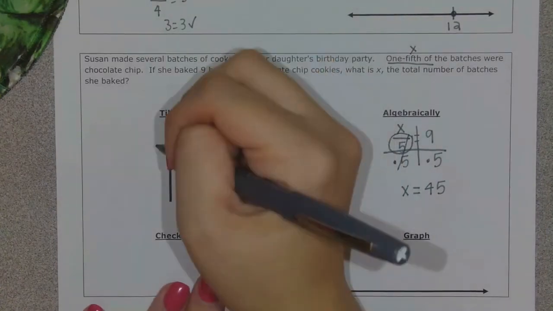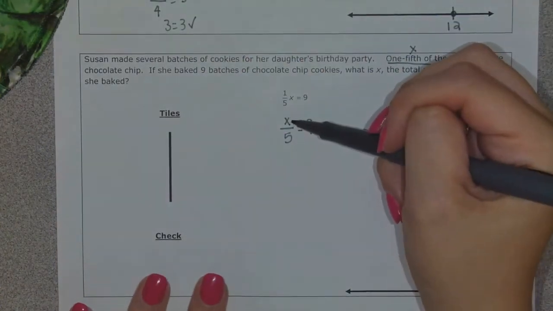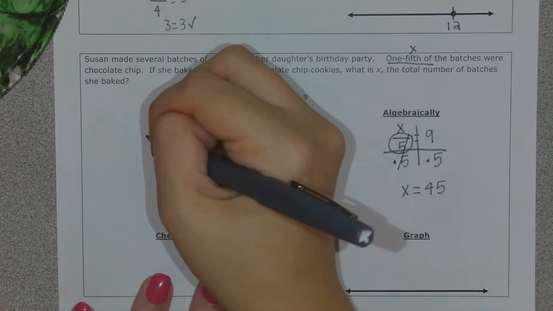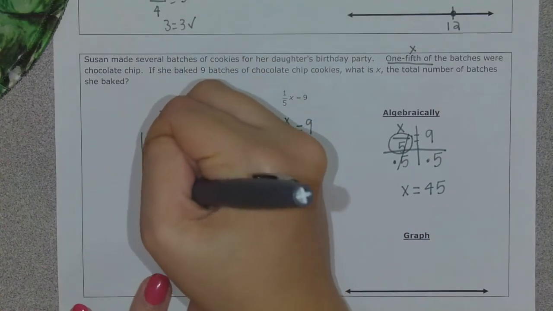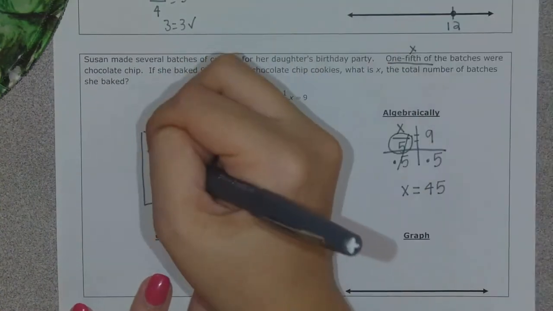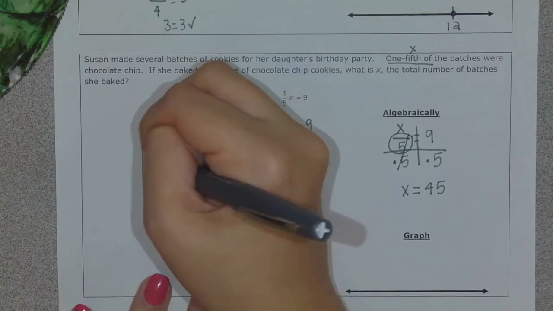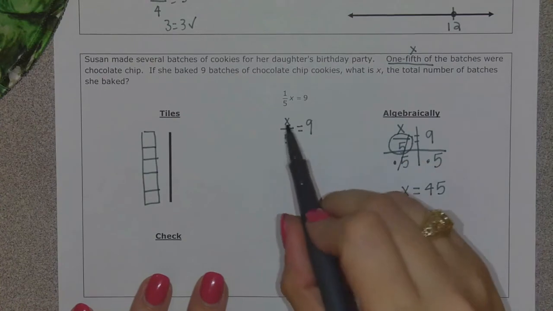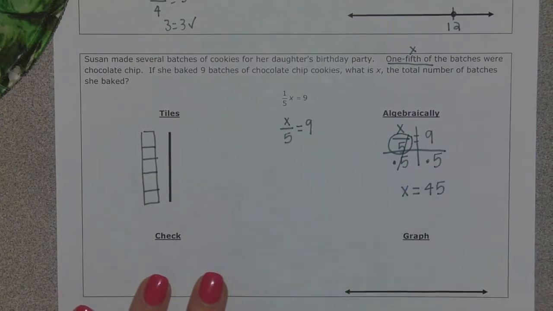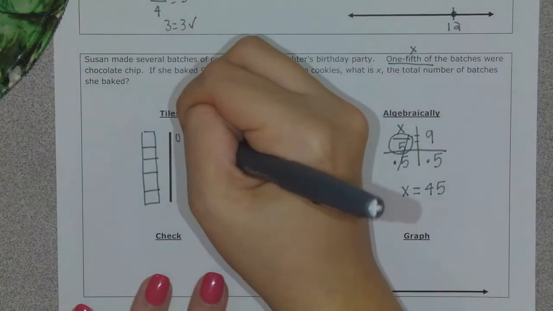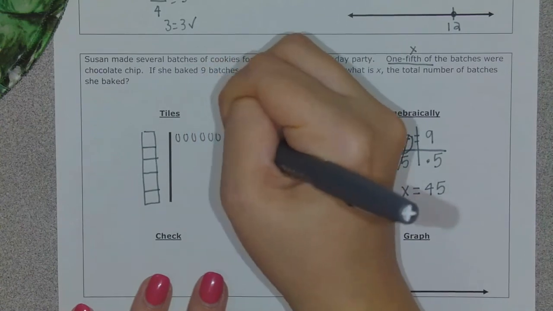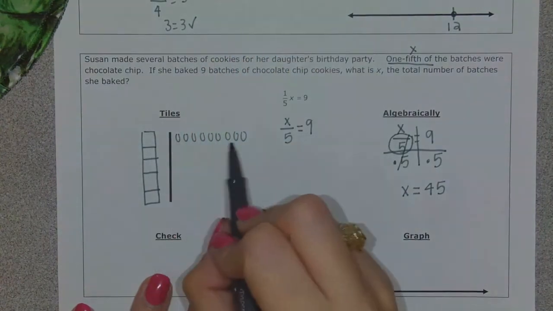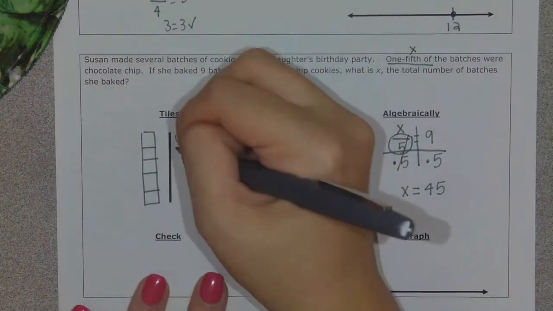So checking this with our tiles, again, this is saying I'm taking one x piece and I'm breaking it into 5 pieces. So I'm going to give myself a big X just so I got some room. I'm going to divide it into 5 pieces. So there's 1, 2, 3, 4, 5. And again, one of those pieces is equal to 9. So here's 1, 2, 3, 4, 5, 6, 7, 8, 9. And if this fifth is equal to 9, then so is this next fifth.